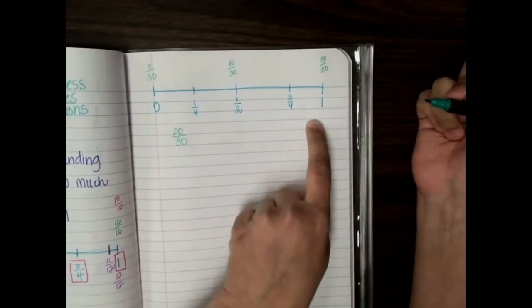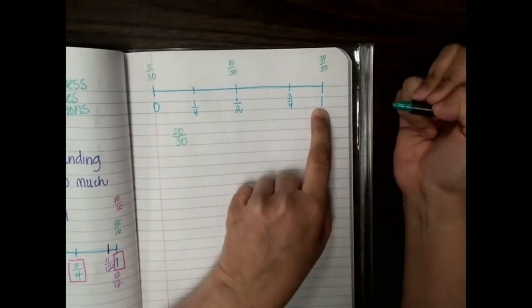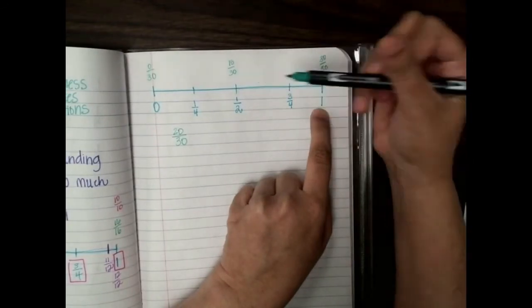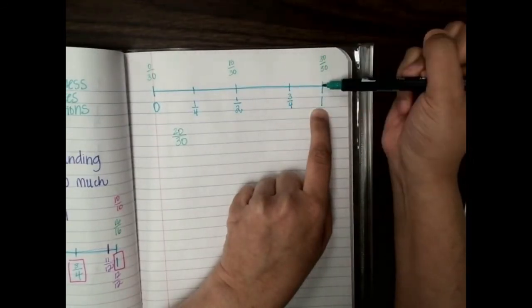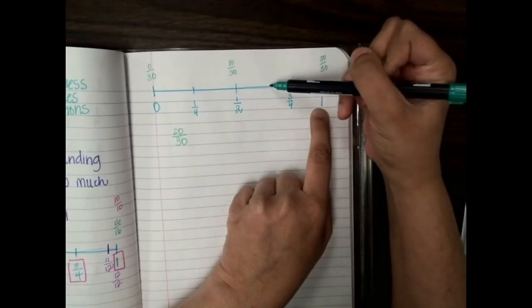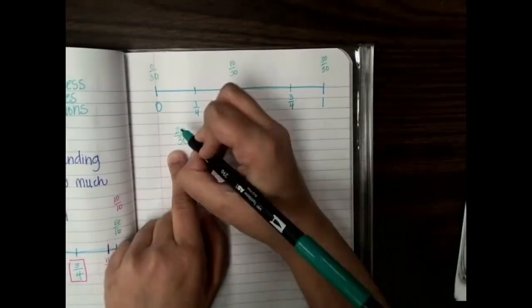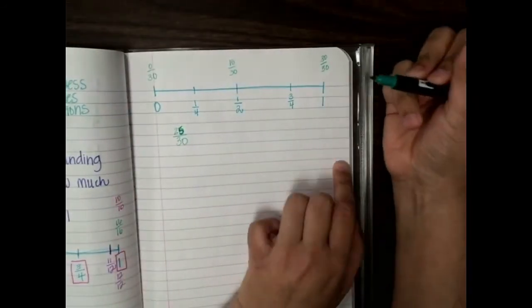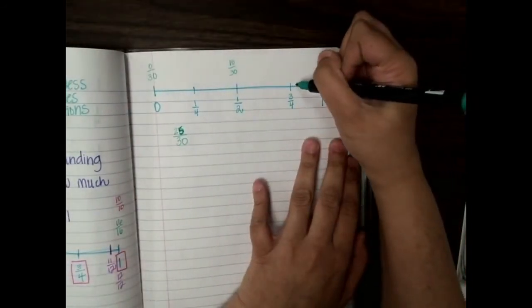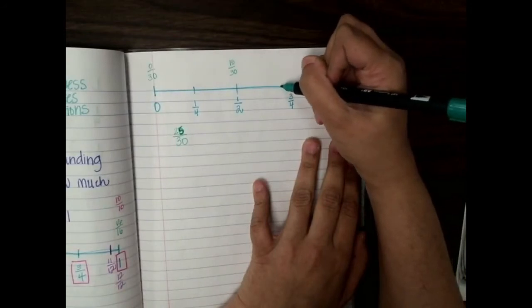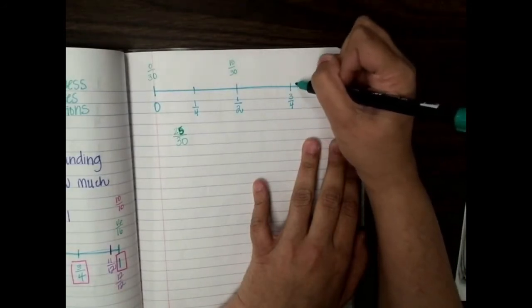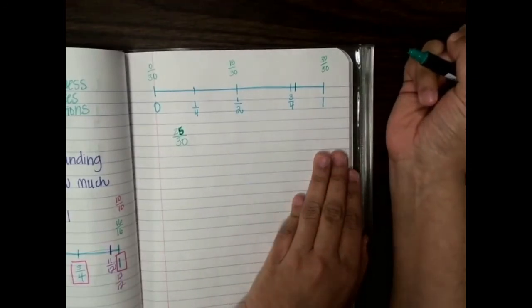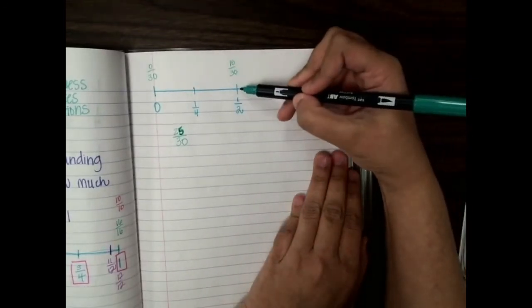So I have 20/30ths, which means it's not close to this, but it's not right before this either. You want to think about, well, between here and here it's about 15, and 20 is like 5 away. So actually, you know what? I want to change this to 25/30ths. Okay, so 25/30ths is in this area.